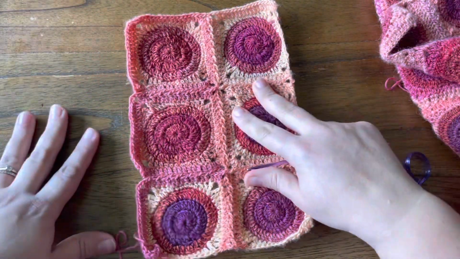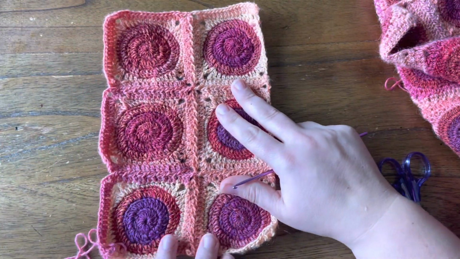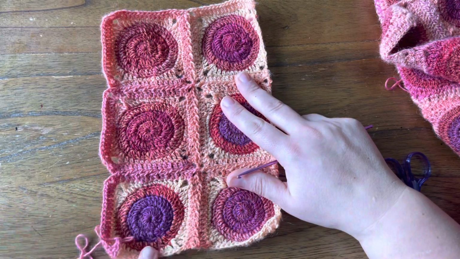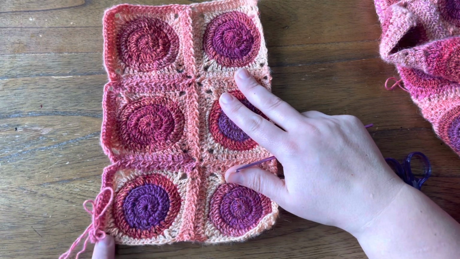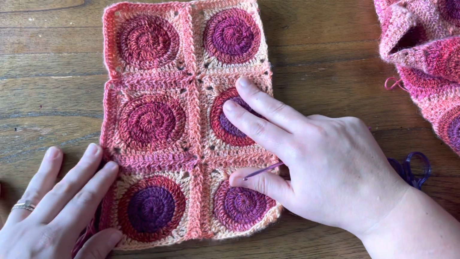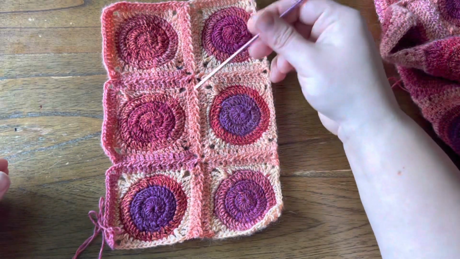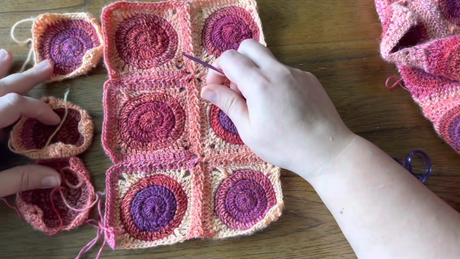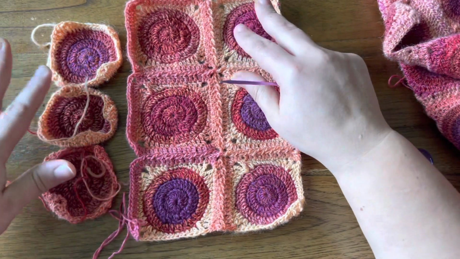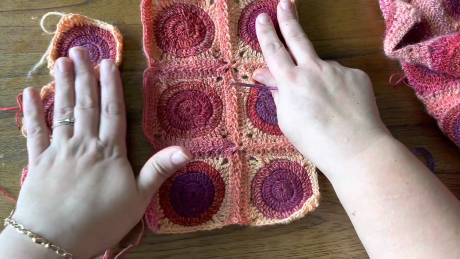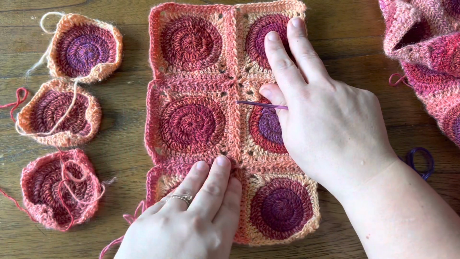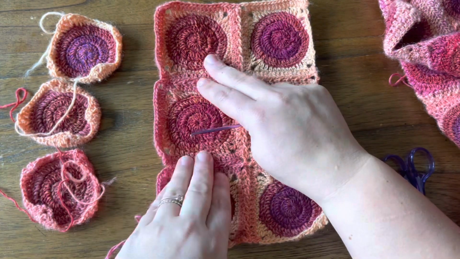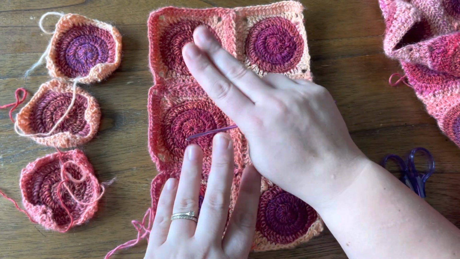Okay, I've zoomed out a little bit so I can show you how it's looking, and I have chain 3 down here, and I'm ready to do a repeat of this part here where I went up the blanket to join on this next row of motifs. So for you, you've got several more rows of motifs left, and you're ready to join them on just like you did this middle row.